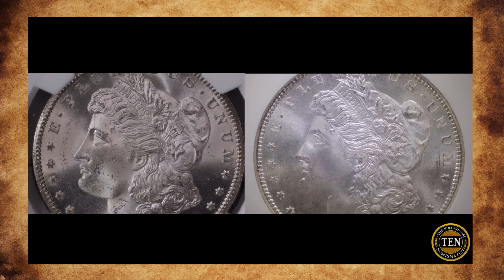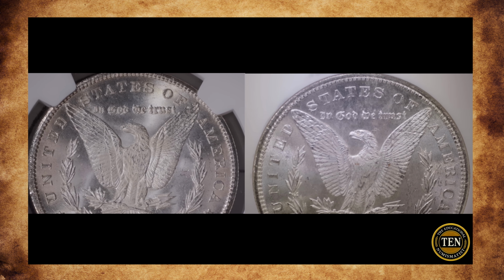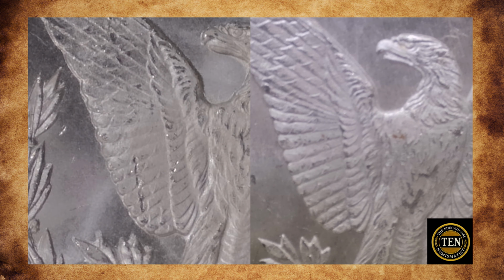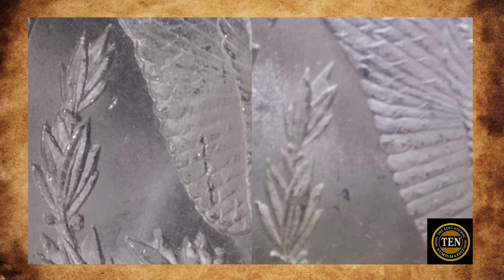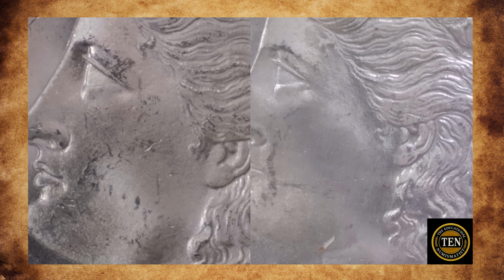Okay, let's compress this down. More marks is not what kills the grade. Slightly deeper marks is not what kills the grade. What matters is consistency. And you have to have that consistency across both sides of the coin, obverse and reverse. Because at the end of the day, density beats severity, and consistency beats everything.